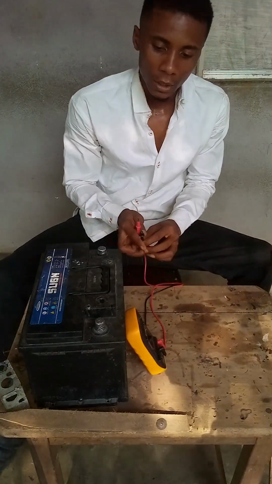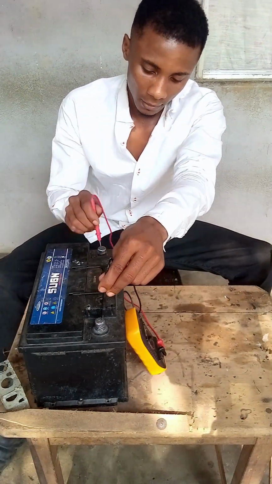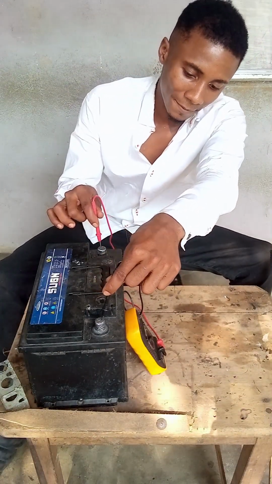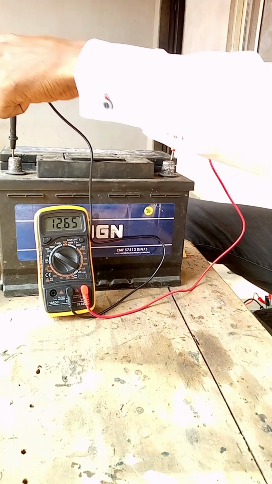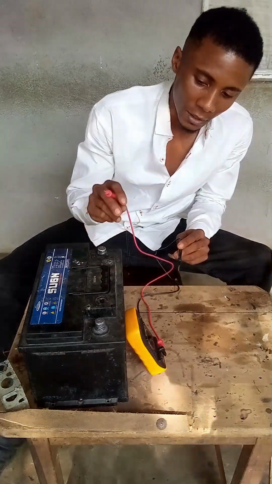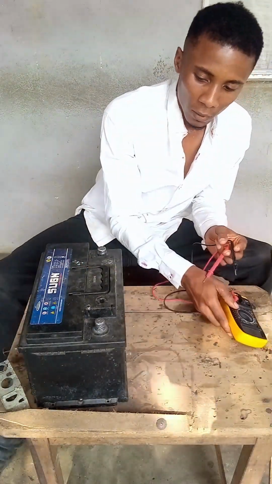This is 20 volt. You put the negative here and the positive here. You can see you have 12.65. That is DC voltage. Now to have 12.65 in AC voltage, this is what you are going to do.